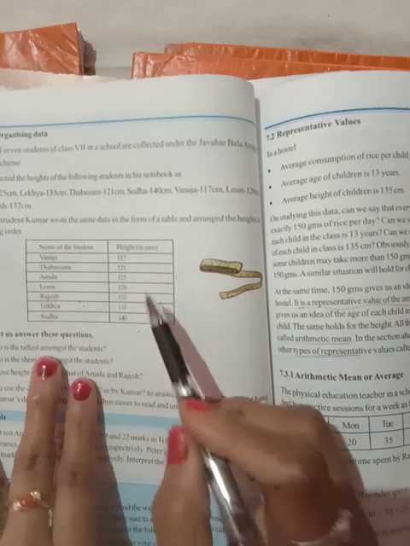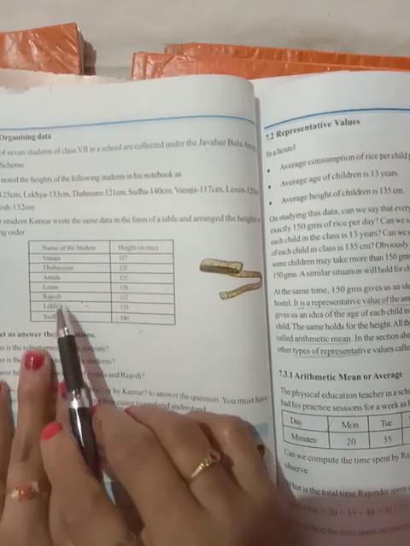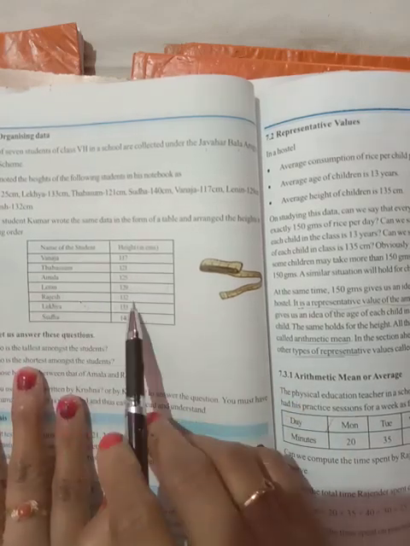But don't write it in the notebook; it is very long, so I am explaining directly. Rajesh is 132.